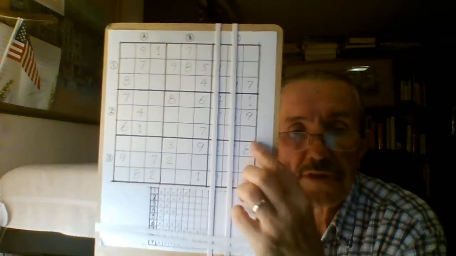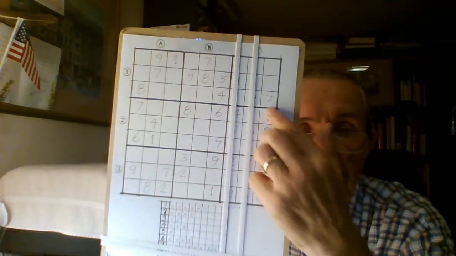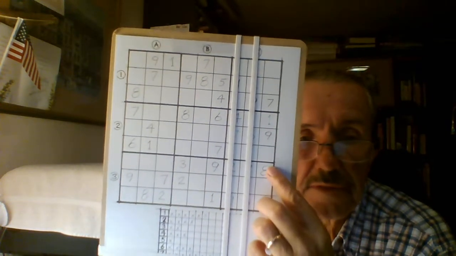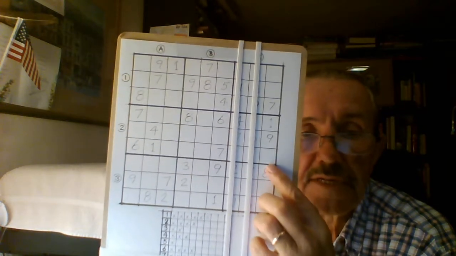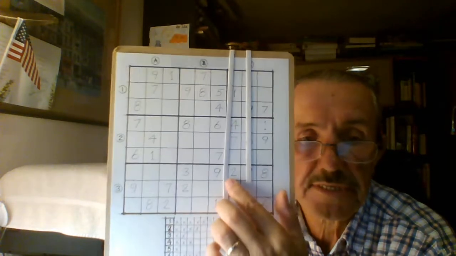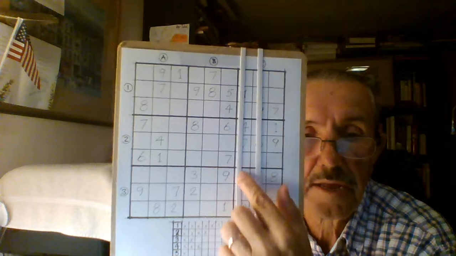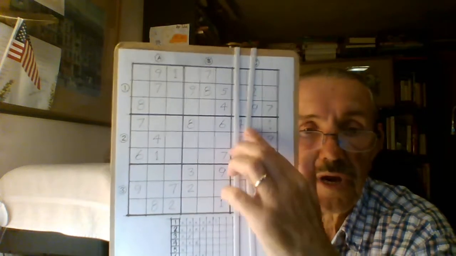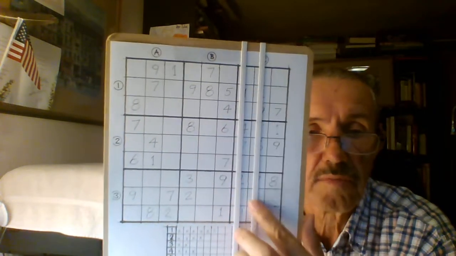Next we also consider the same square, but looking for the place for number 2. As you see, number 2 exists in this column, and number 2 exists in this column.